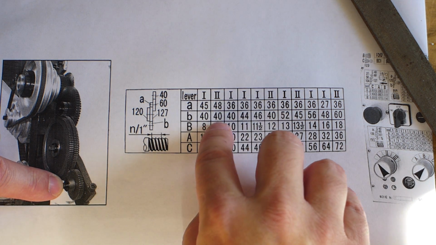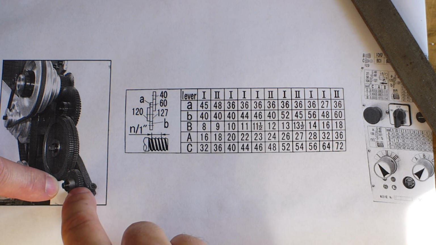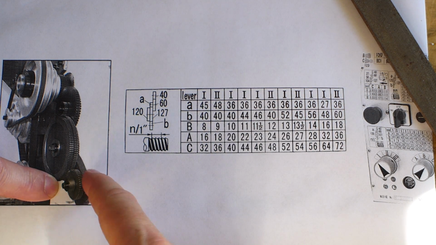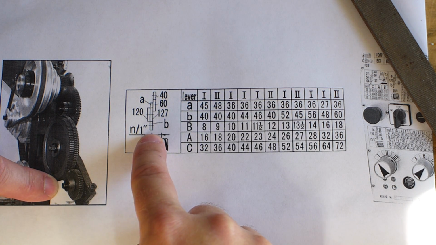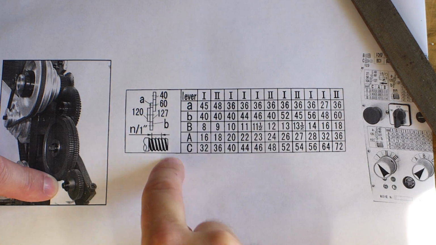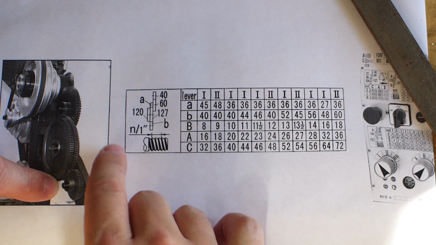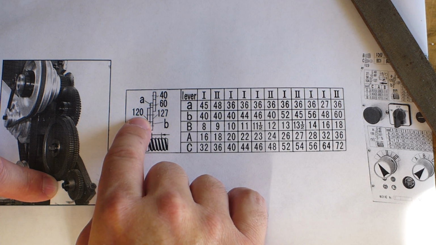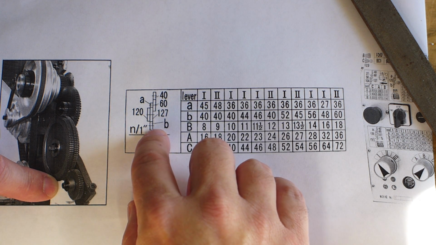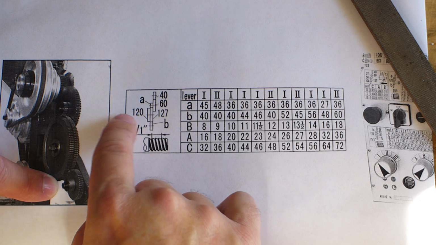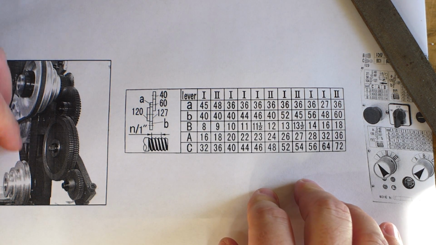If I'm doing metric, this B gear, the number of teeth, would be this gear, but the spacer would go over here, the gear would go on the left. And the diagram here that's on the metric chart will show that this gear is moved over to the left, meshing with the 120. So for standard, the 120 isn't even used. For metric, the B meshes with the 120. So for metric, the 120 gets used. So that's it. It's as simple as that.